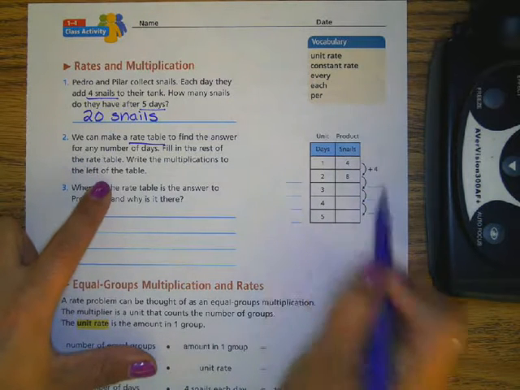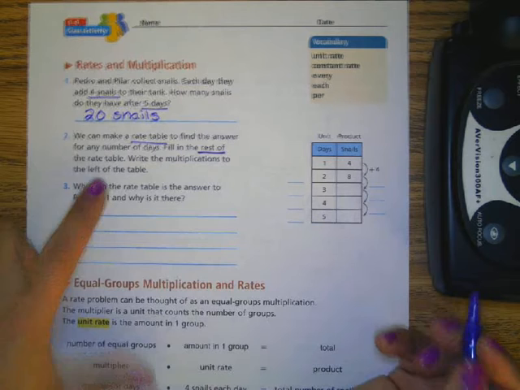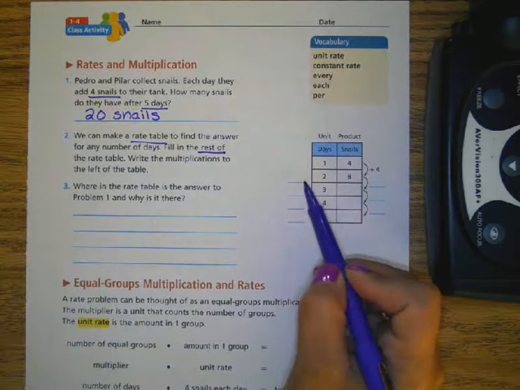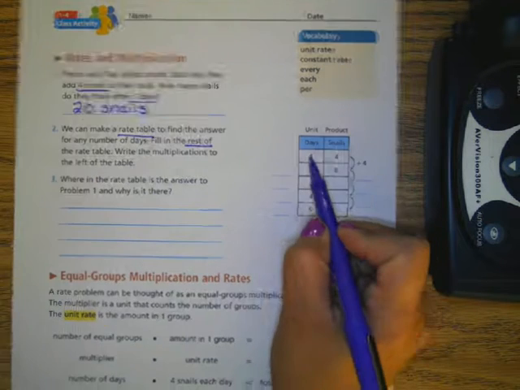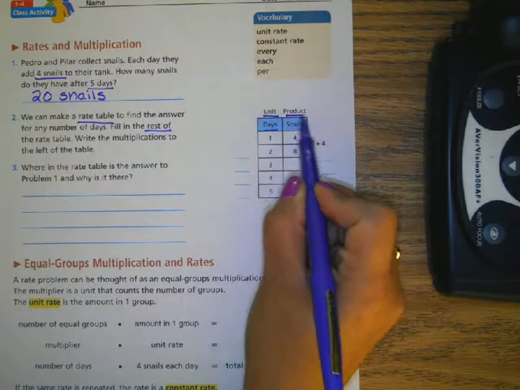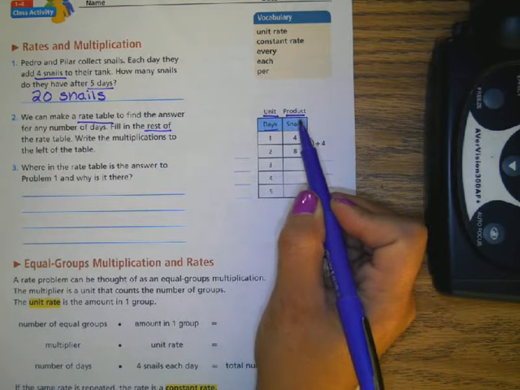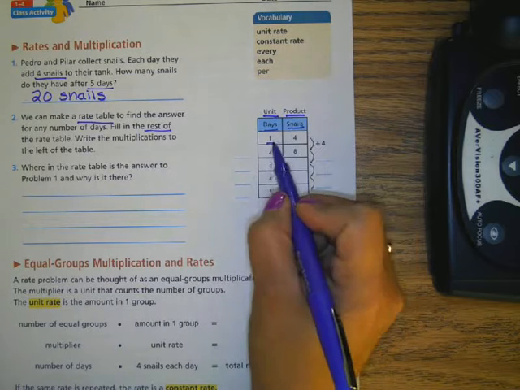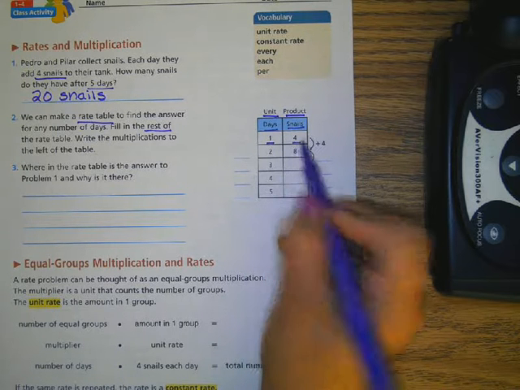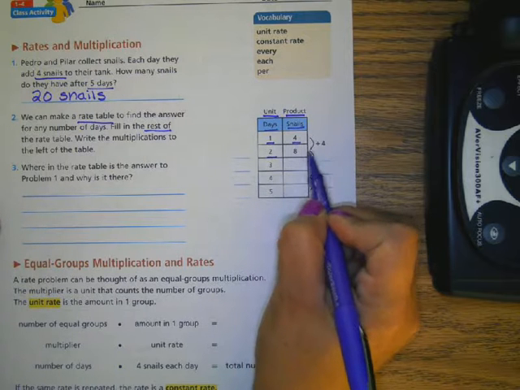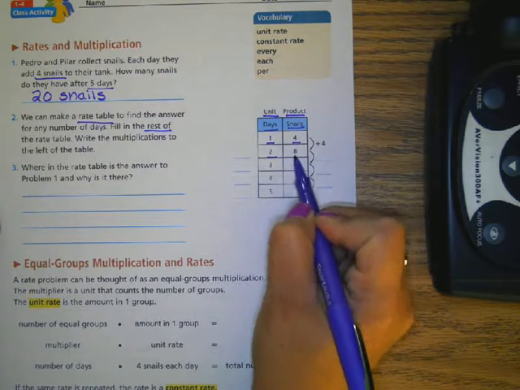So over here, we're going to fill in the rest of the rate table and write the multiplication to the left. What they've done is they took the unit, which is days, and the product. The product is an answer in a multiplication problem, which are snails. Day 1, we know from the problem they have 4. Day 2, they've added 4, right? Yeah. So we got 8.